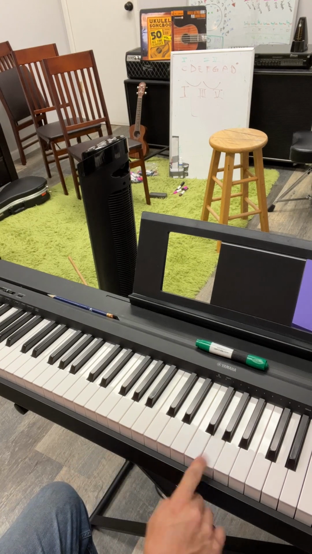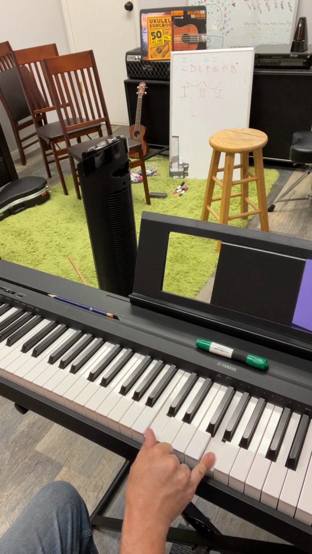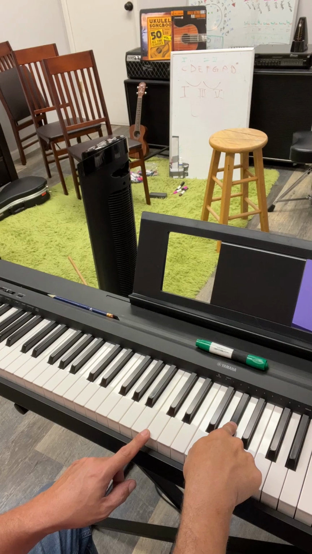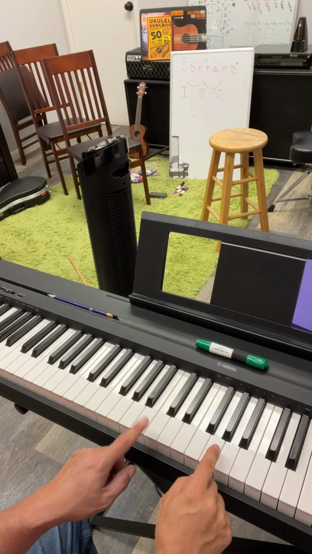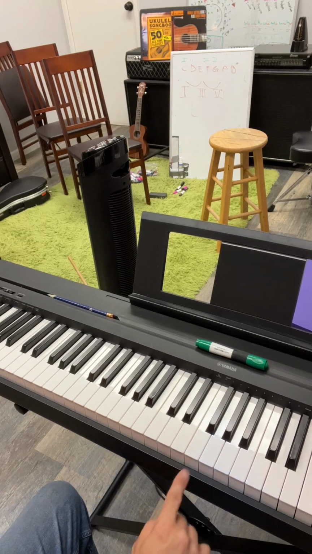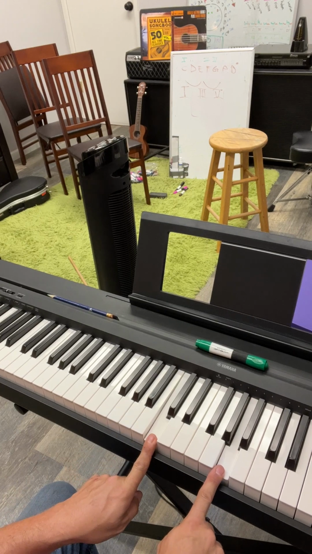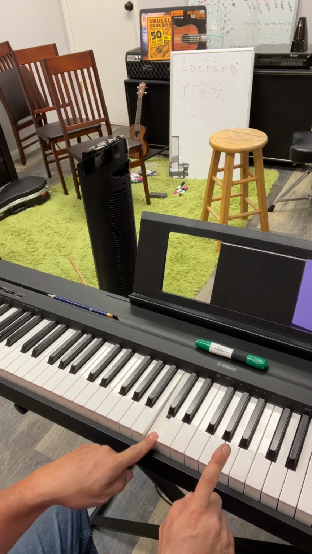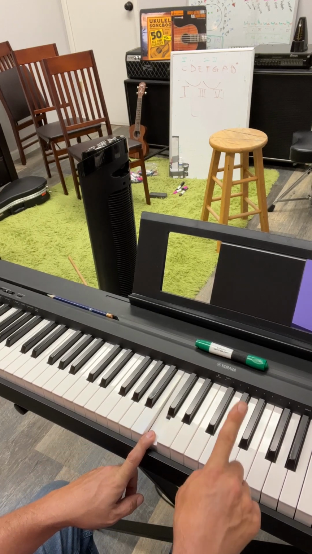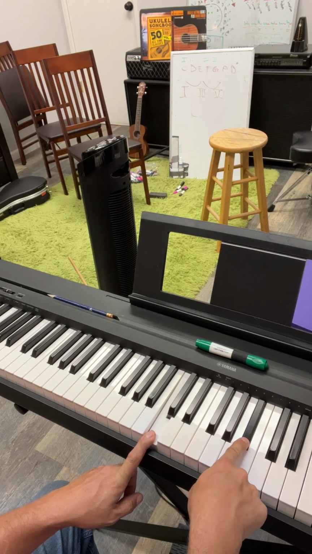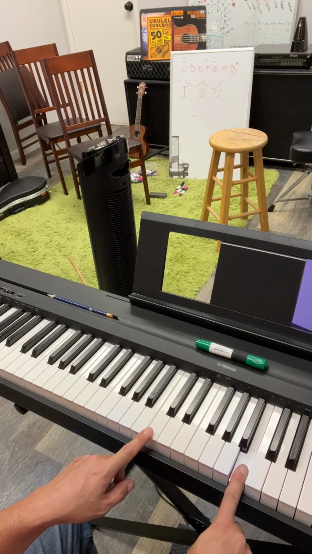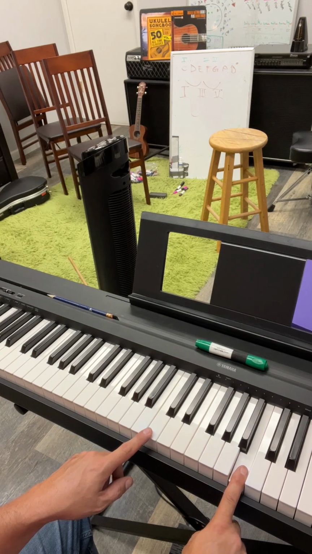When we go to the 5, it's a perfect fifth. When we go to the raised fifth, it's called an augmented fifth. When we go to the sixth note, it is just the sixth. When we go to the seventh, it is the minor seventh. When we go to the next seventh, it is the major seventh.